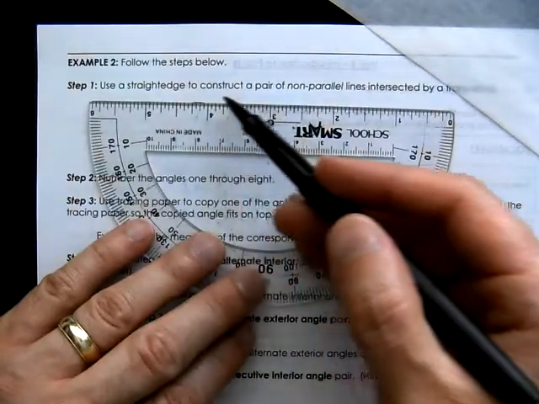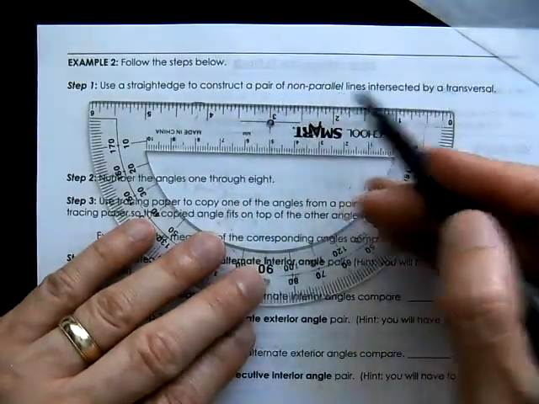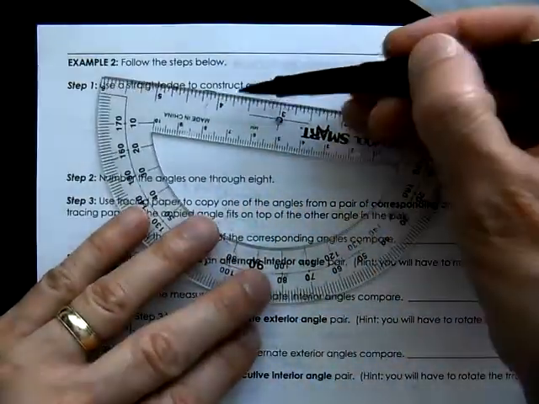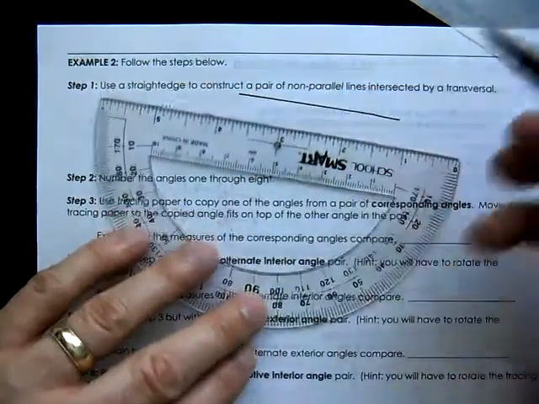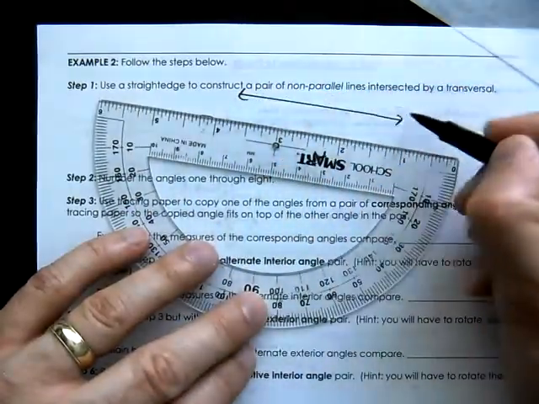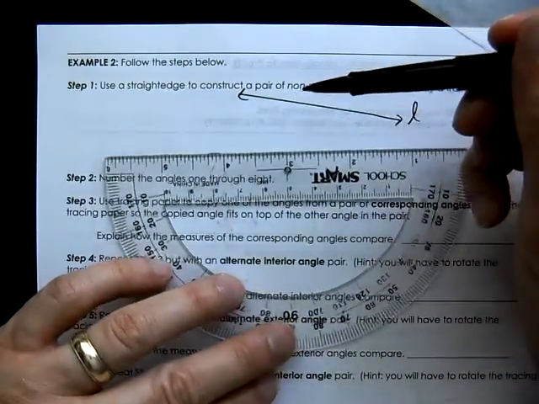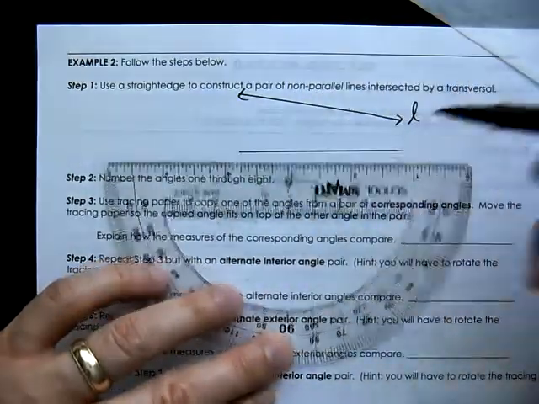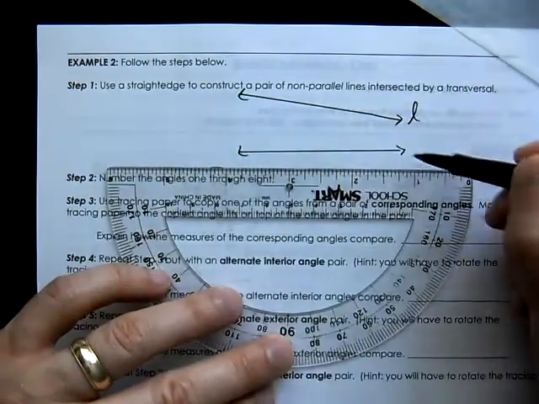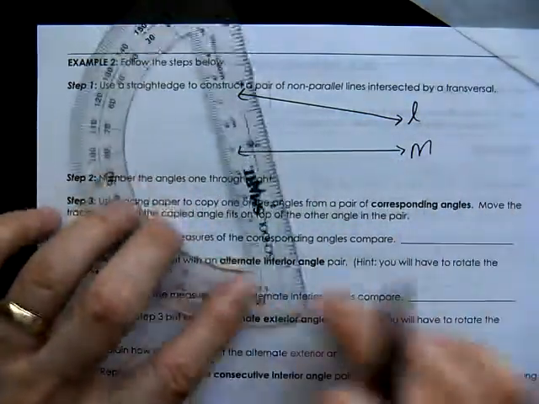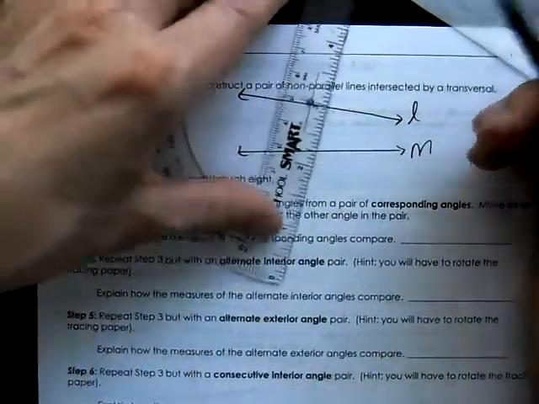Let's use a straight edge to construct a pair of non-parallel lines intersected by a transversal. Alright, so here's one line, and here's another line. So they are not parallel. And then I want a transversal.